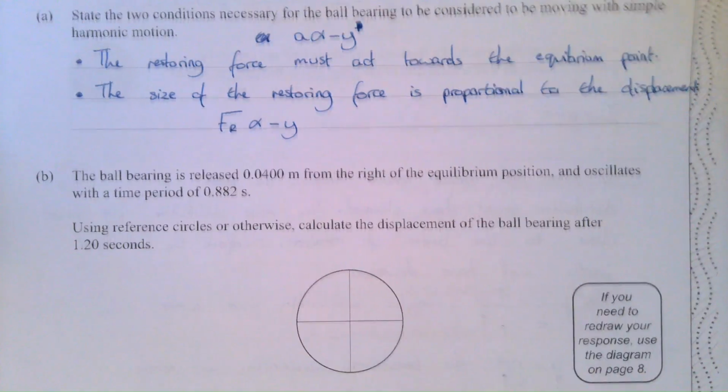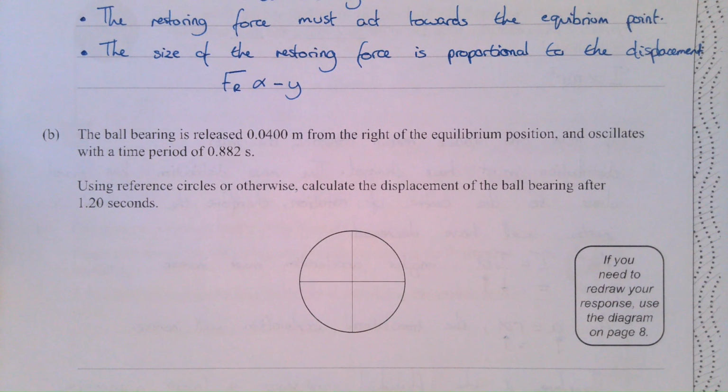Part B. The ball bearing is released from 0.04 meters from the right of the equilibrium position and oscillates with a time period of 0.882 seconds. Using reference circles or otherwise, calculate the displacement of the ball bearing after 1.2 seconds. Now again, as we've said, the reference circles, in my opinion, just add more layers of complexity to these sorts of problems. I think it's far easier for us to jump straight in to the equation sheet for displacement.